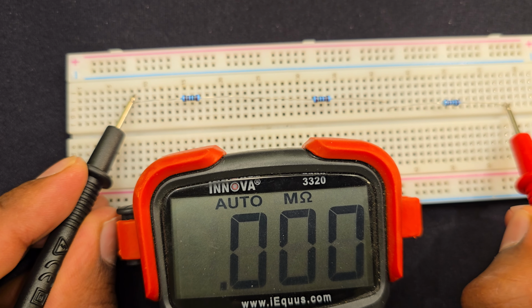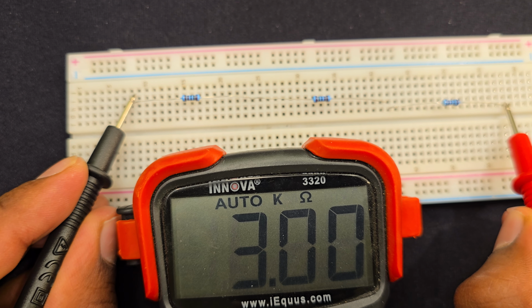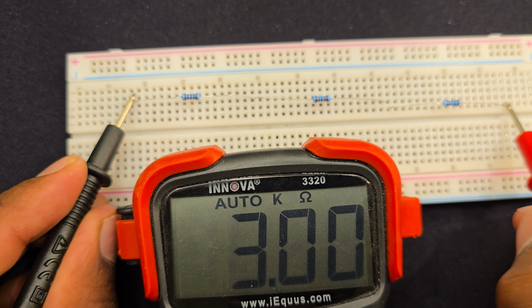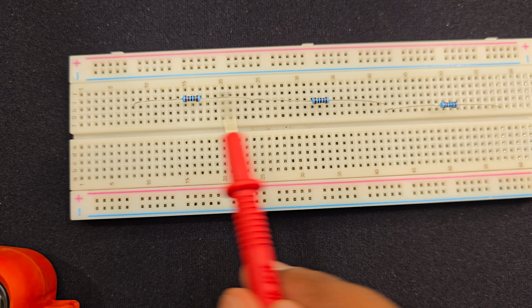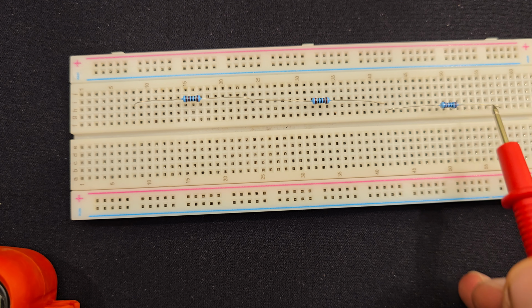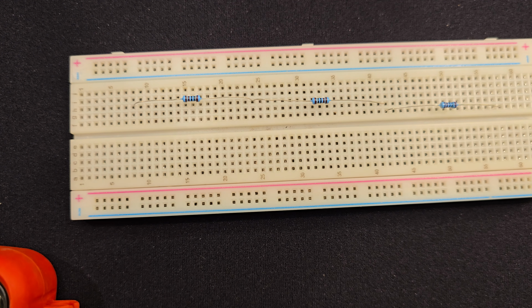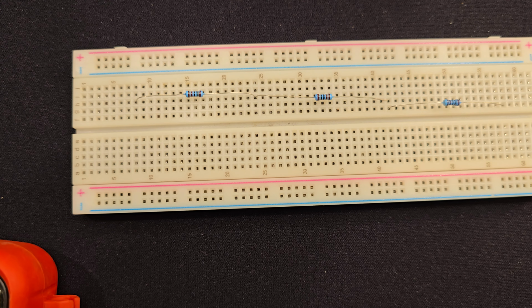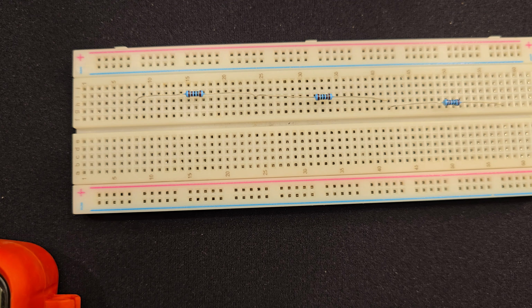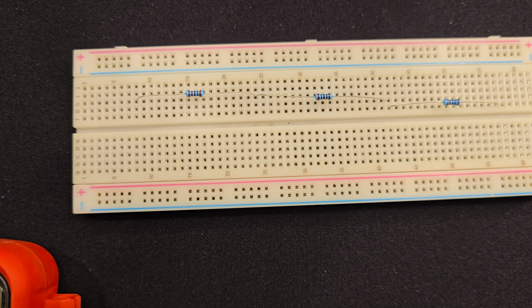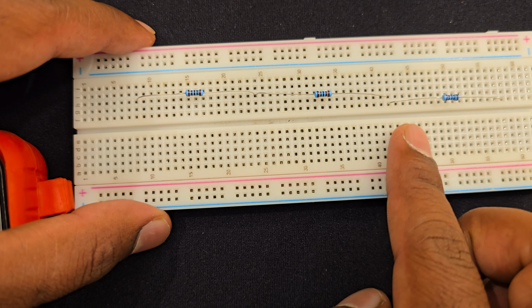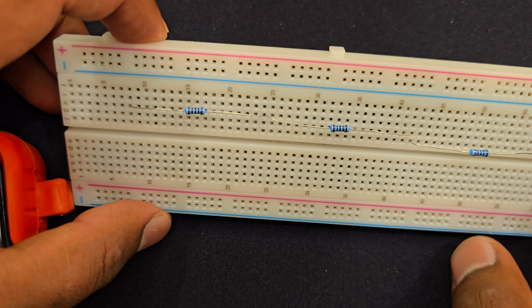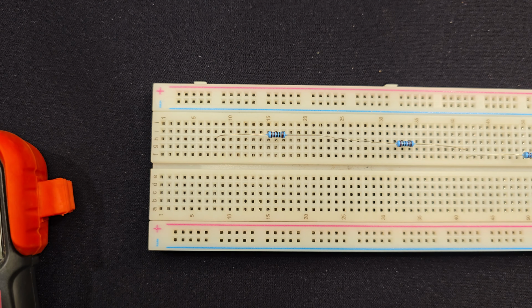Then if you measure the three resistors altogether, it is 3 kilo ohm. So what we learn is, if we connect three resistors in series, the total resistance is the sum of each resistor. So three 1k ohm resistors in series is 3 kilo ohm in total.